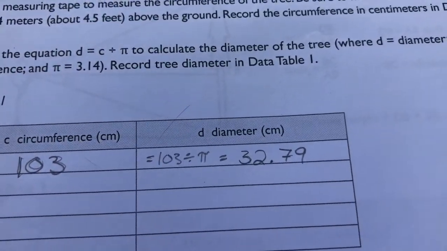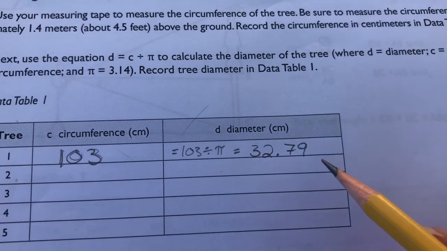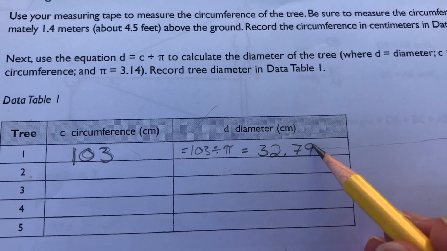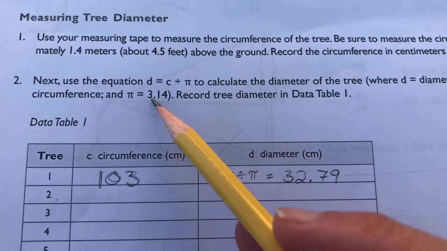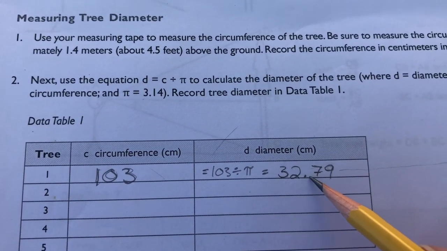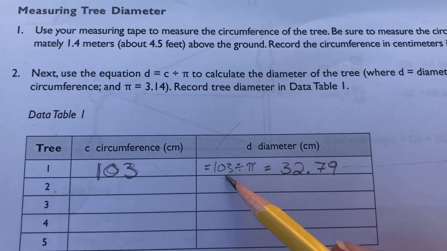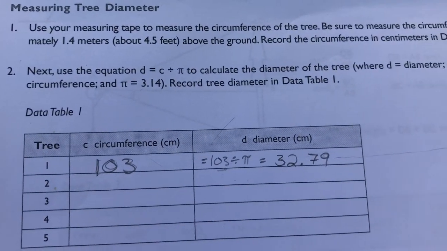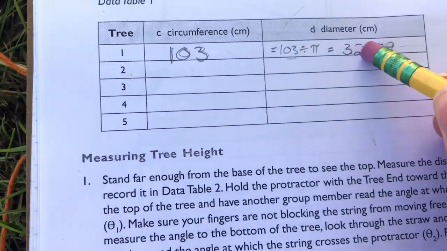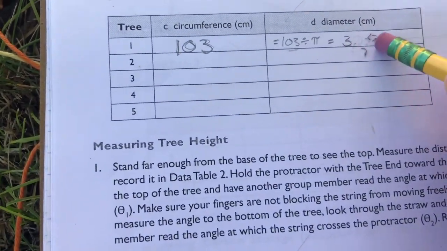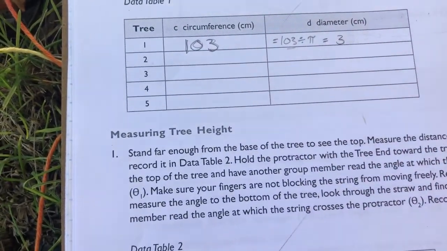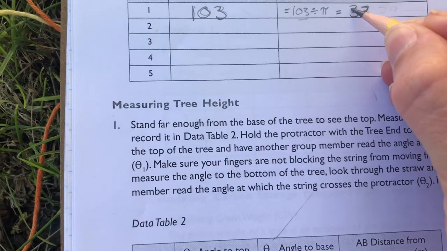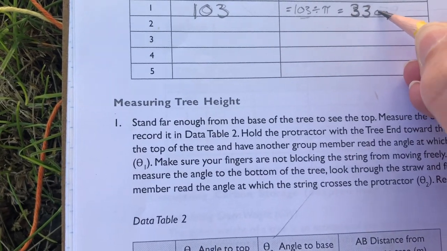All right, 103 divided by pi equals 32.79. Actually, it was an infinite irregular number, so I had to round it to the nearest hundredth because I was dividing by 3.14, so I got 32.79. Actually, I would do the lowest sig fig. In that case it is 103, and I guess I should probably round to the nearest centimeter. If I was more accurate with my circumference measurement, maybe I could round it a little bit more specifically, but I'm just going to put 33 centimeters.